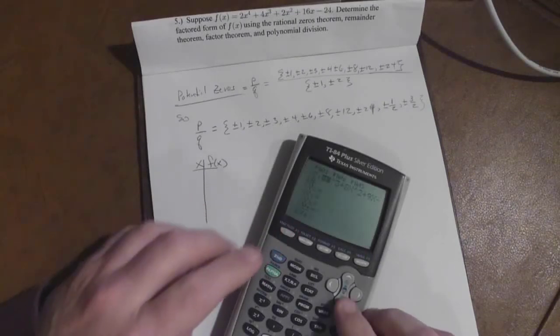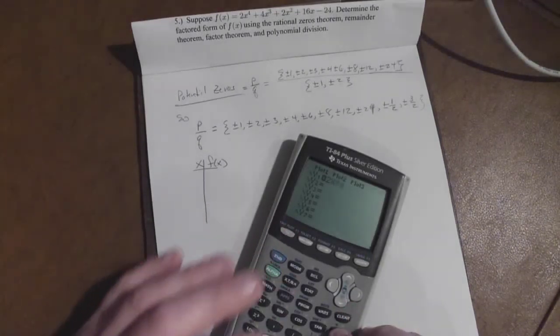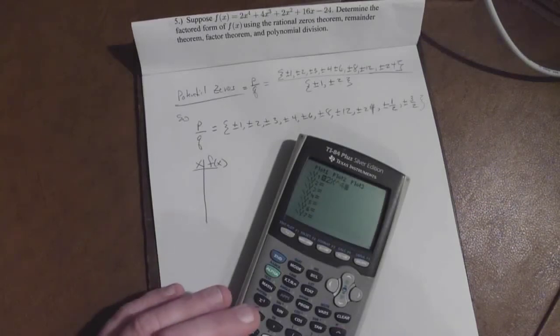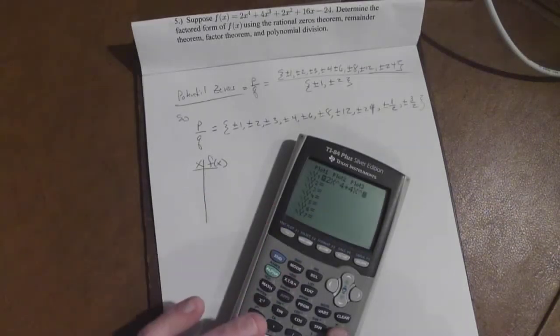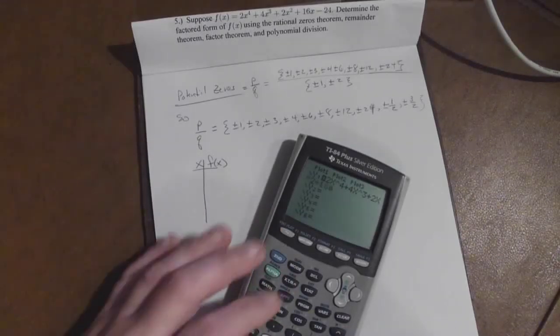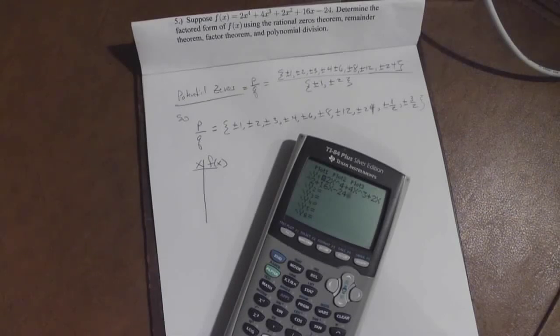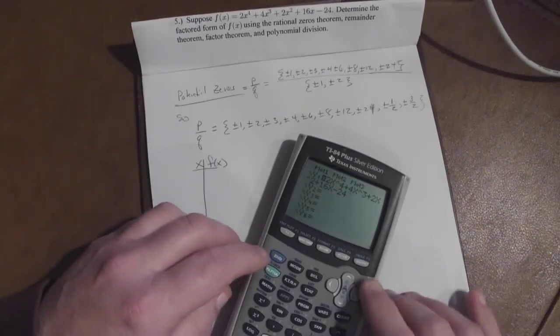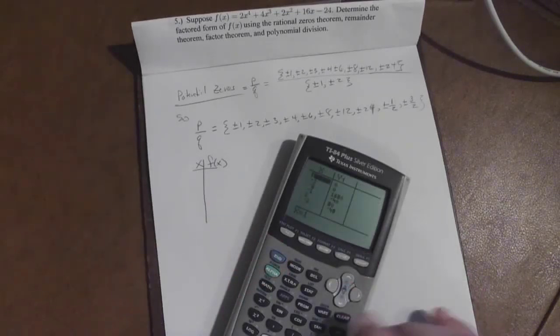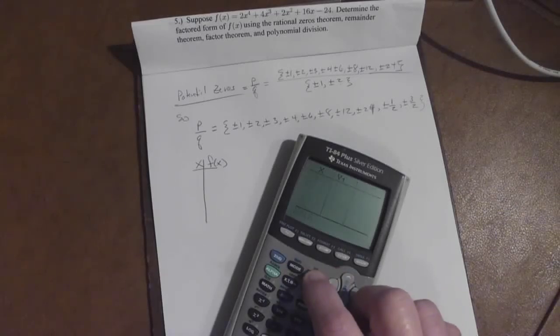I will go back, and remember a good way to do this is on your calculator, right? So if we clear out our last example, this is 2x to the 4th plus 4x cubed plus 2x squared plus 16x minus 24. We double check. Plus 2x squared plus 16x minus 24. And now if we go over to our table, we can actually see a few zeros already appear.